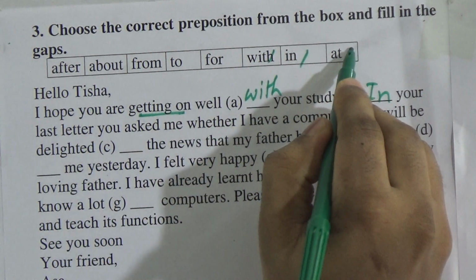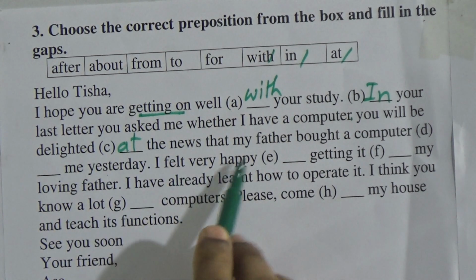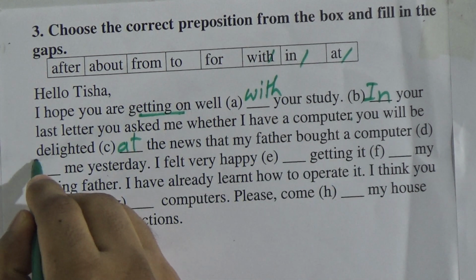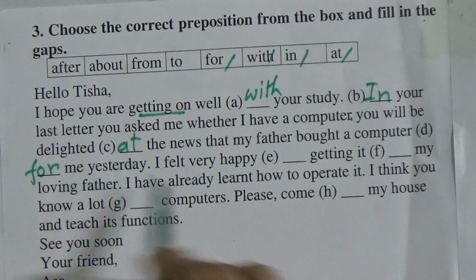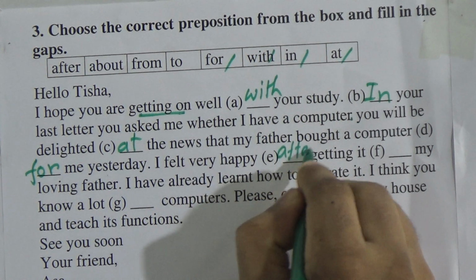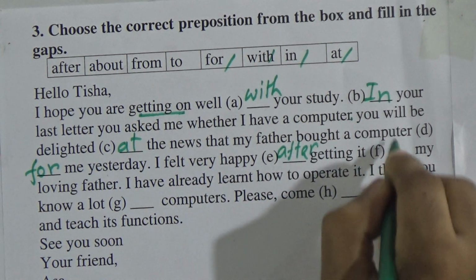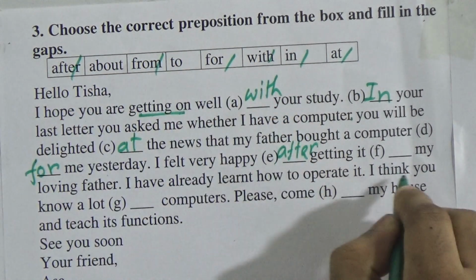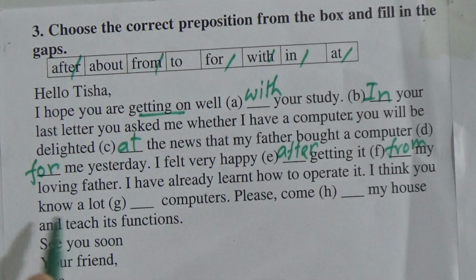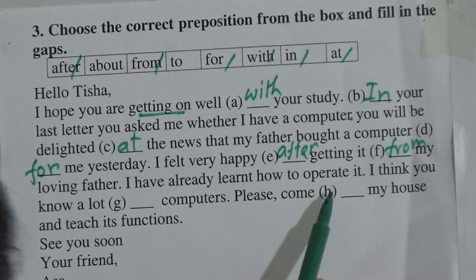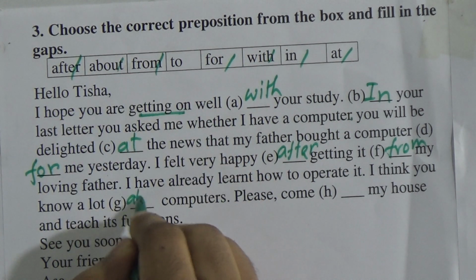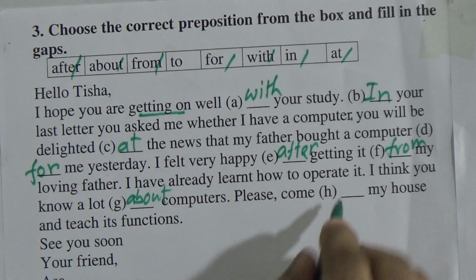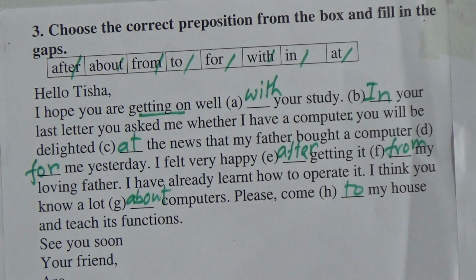If any other things come, we use at. Delighted at the news that my father bought a computer for me yesterday. I felt very happy after getting it from my loving father. I have already learned how to operate it. I think you know a lot about computers. Please come to my house and teach its functions. See you soon, my friend Asha.